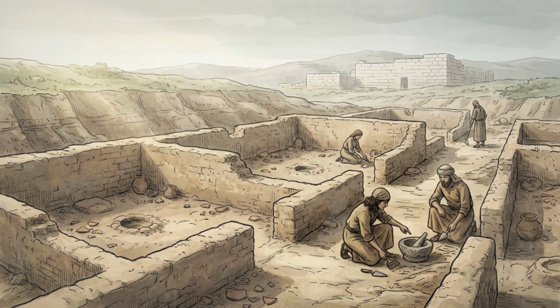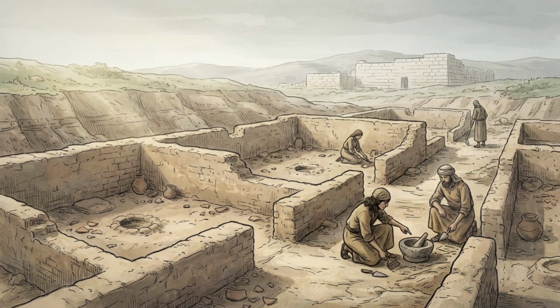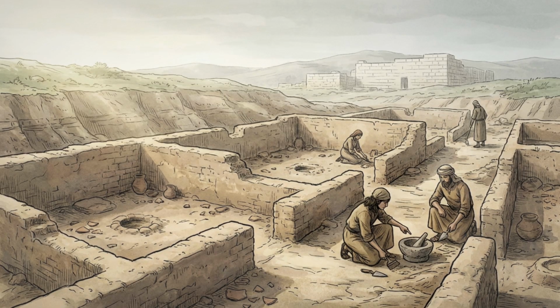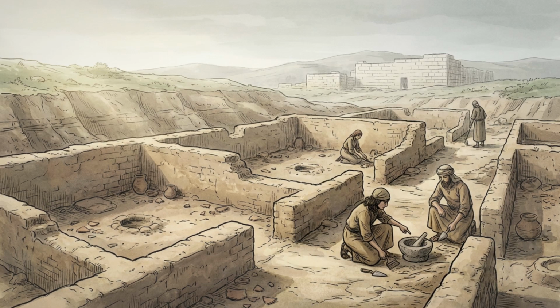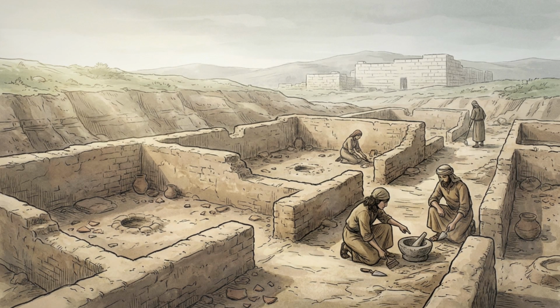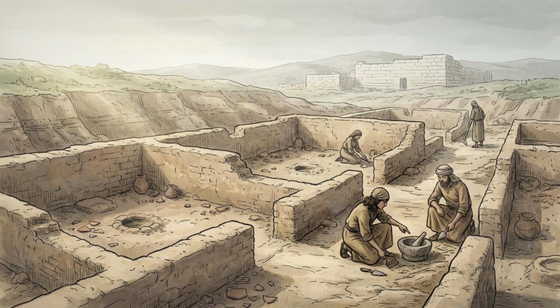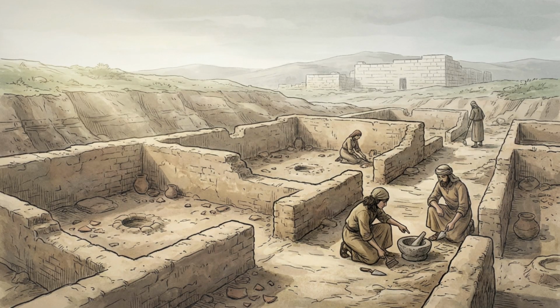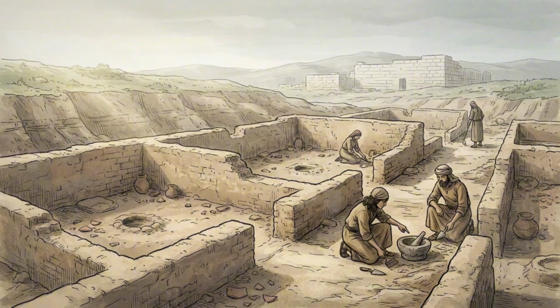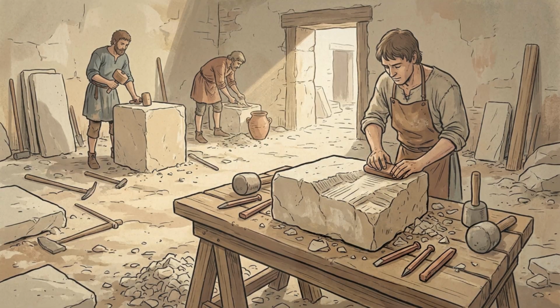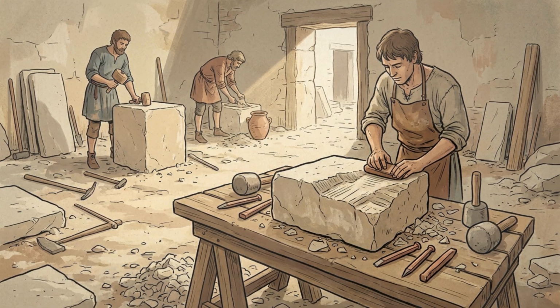That caution matters because the idea of daily life can easily become too smooth. Ancient Egyptian society contained differences in wealth, occupation, institutional connection, region, and period. Domestic archaeology does not erase those differences. It gives them physical form.